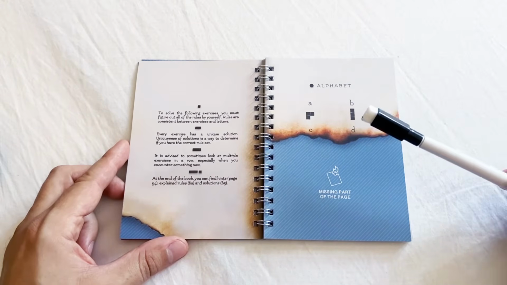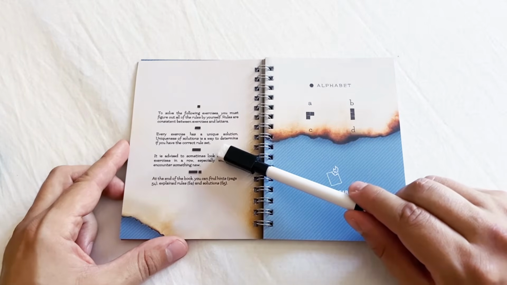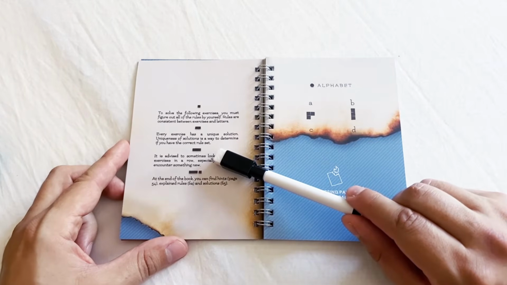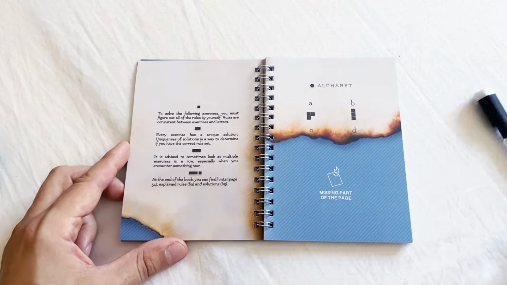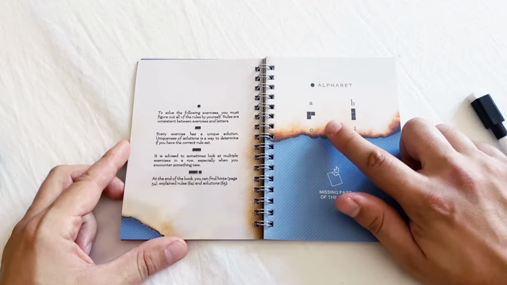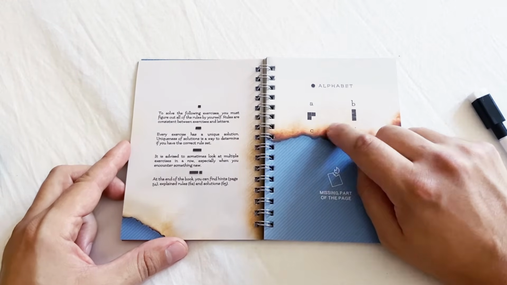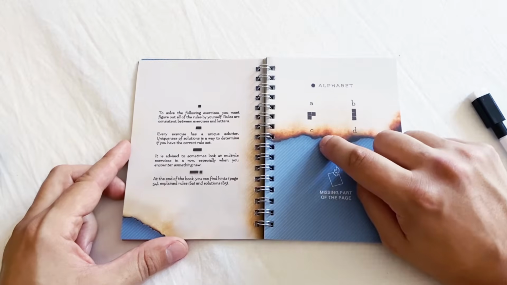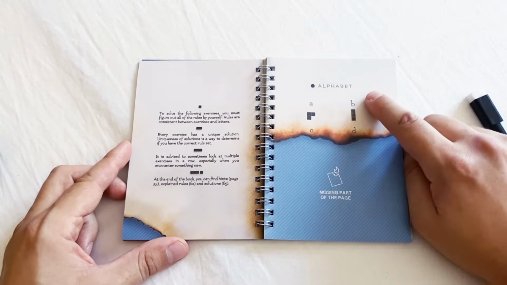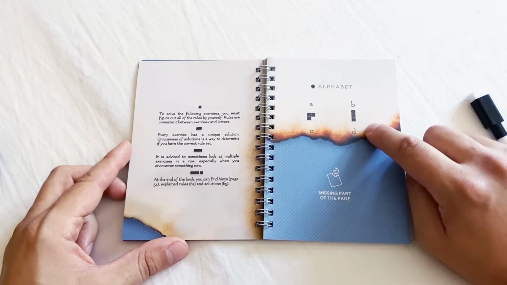And reading the instructions here, we learn that no rules are actually explained and that we must deduce them ourselves. We do this with the tool of unique solutions. Every exercise has a unique solution. Uniqueness of solutions is a way to determine if you have the correct rule set. And we see that we are presented with an alphabet. We know what A is. It is an L shape with 3 blocks. And we know what B is. It is an I shape with 3 blocks.